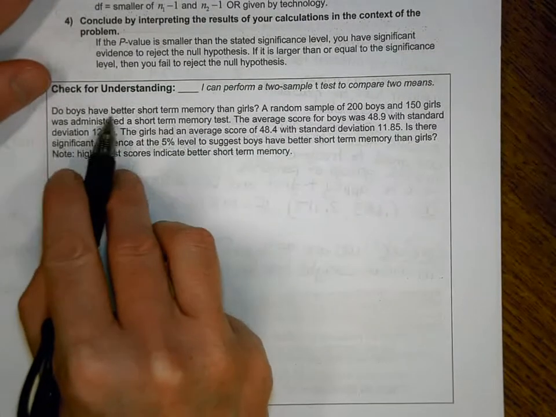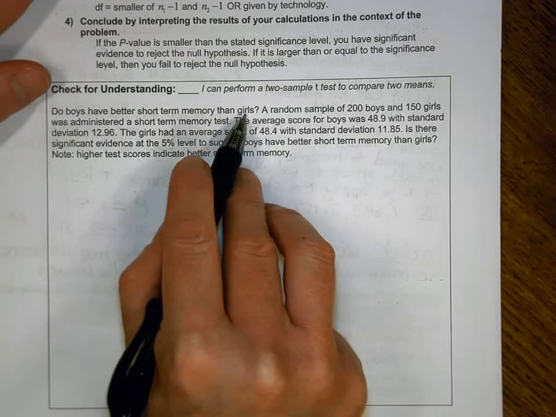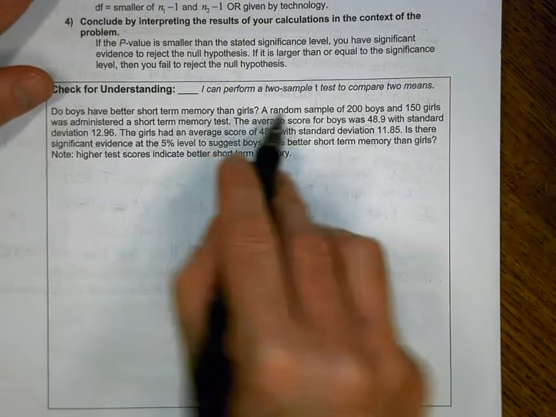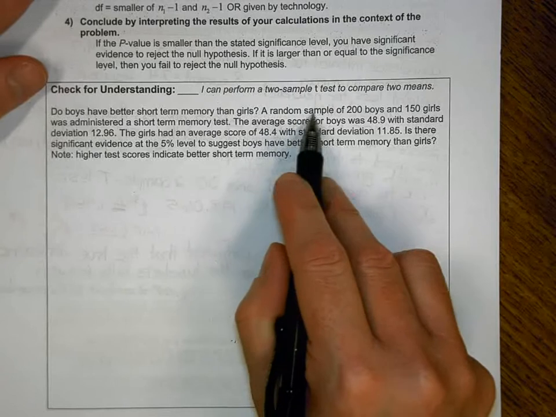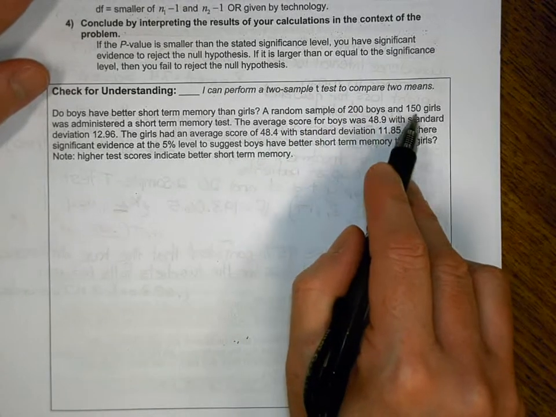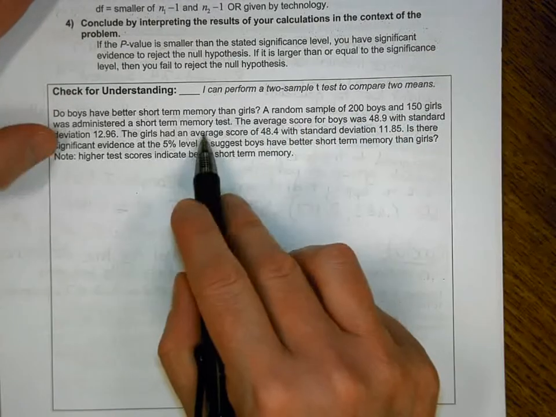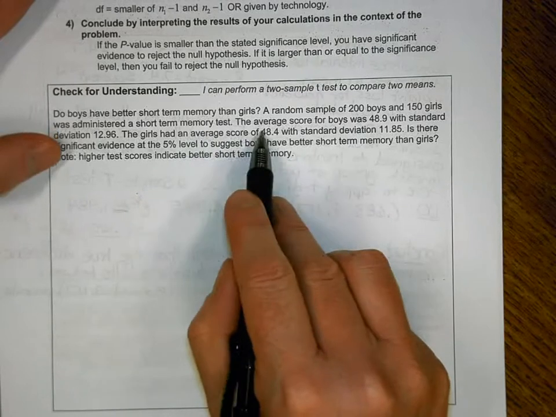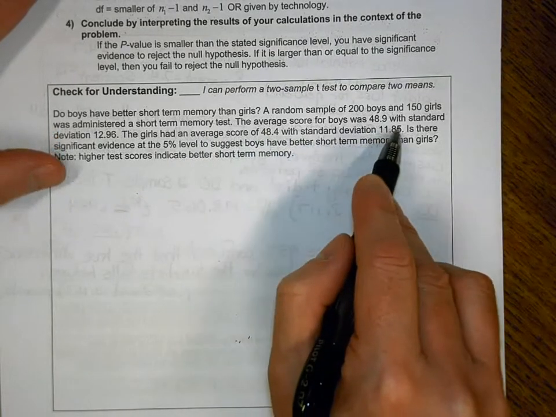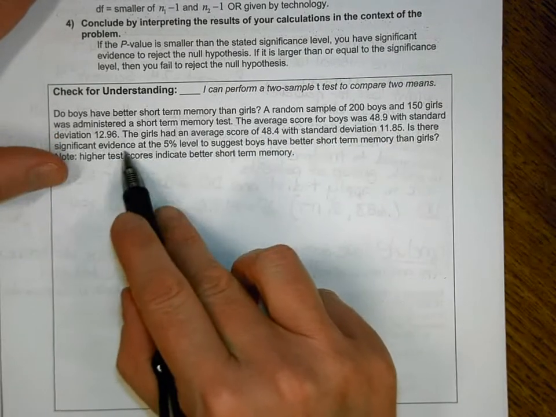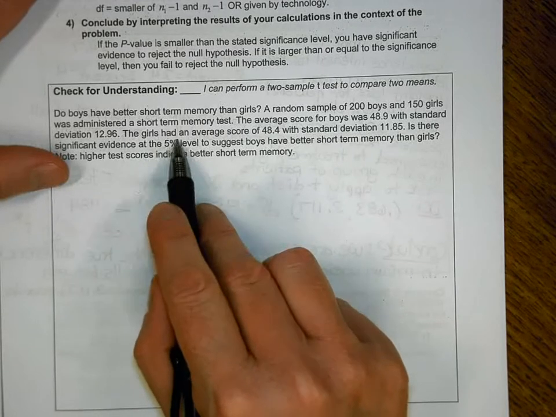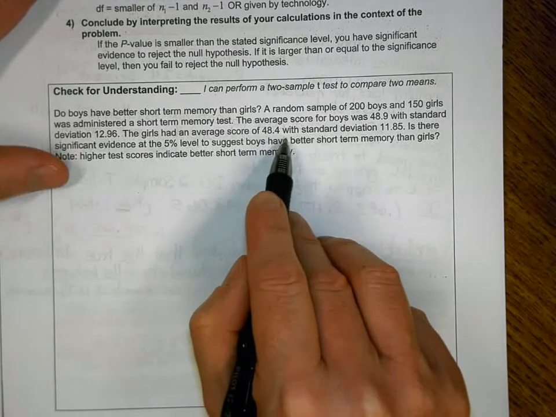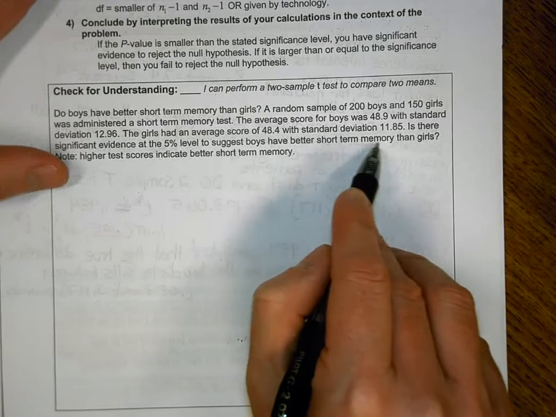Do boys have better short-term memory than girls? No, never. Girls are always better than boys. No, boys. A random sample of 200 boys and 150 girls was administered a short-term memory test. The average score for boys was 48.9 with standard deviation of 12.96, and the girls had an average score of 48.4 and standard deviation 11.85.